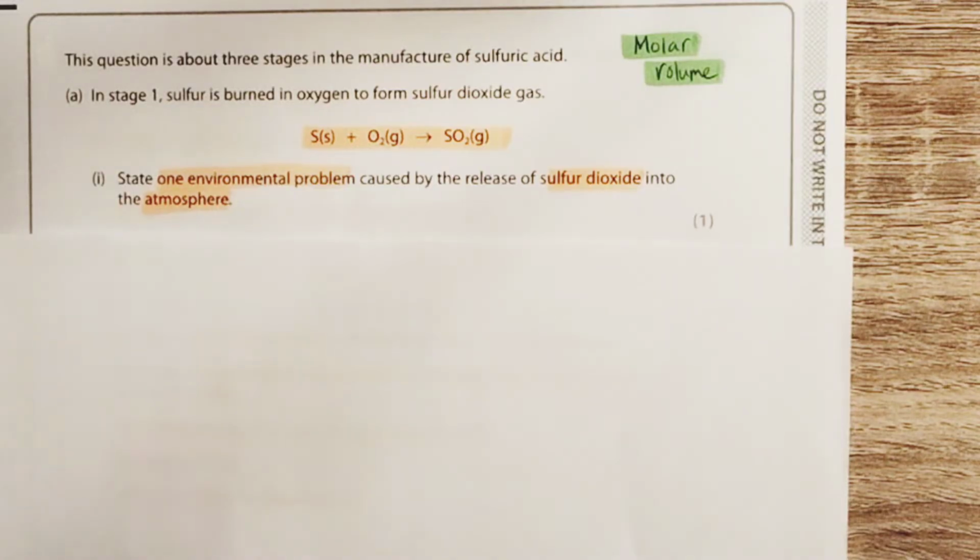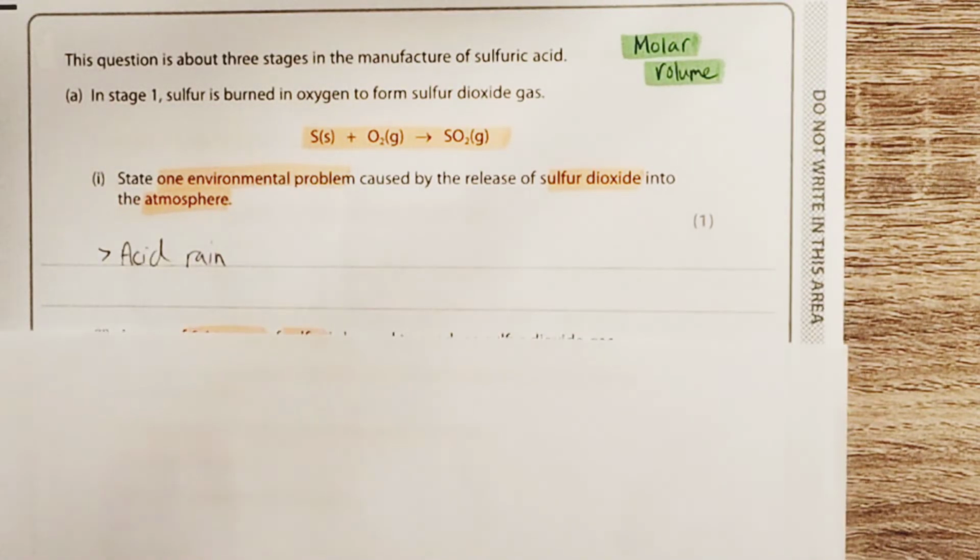State 1 environmental problem caused by the release of sulfur dioxide into the atmosphere. That would be acid rain, because when the sulfur dioxide reacts with water and moisture in clouds, it forms a form of sulfuric acid, then falls as acid rain and causes all of the unfortunate problems associated with acid rain.